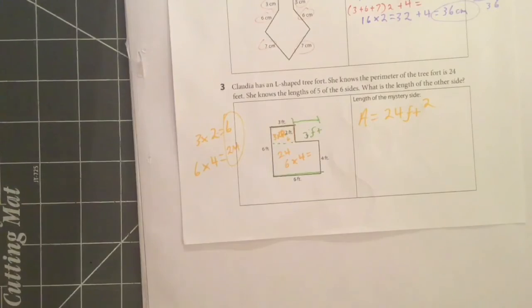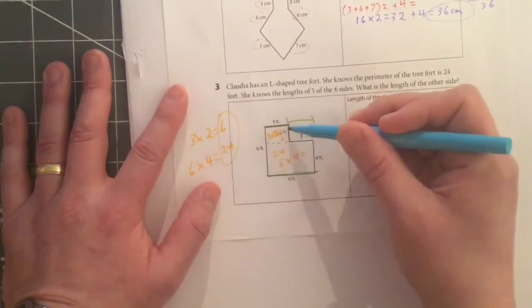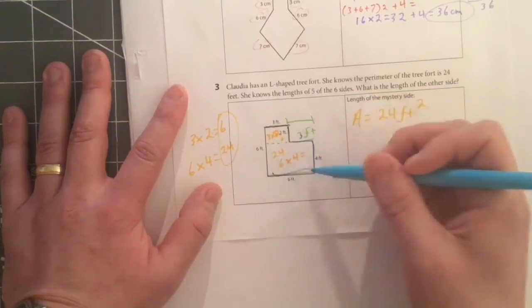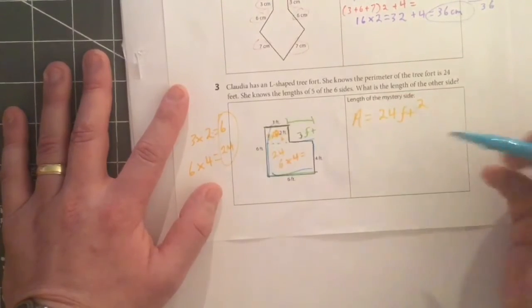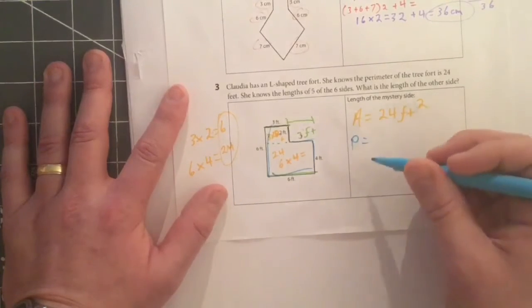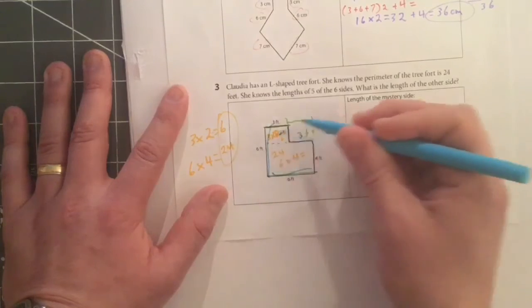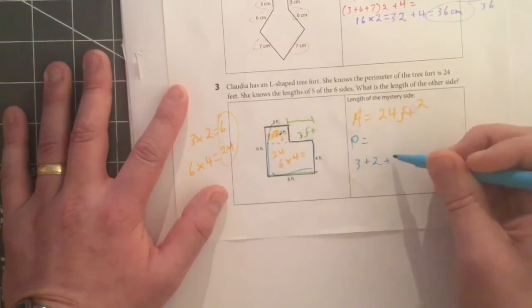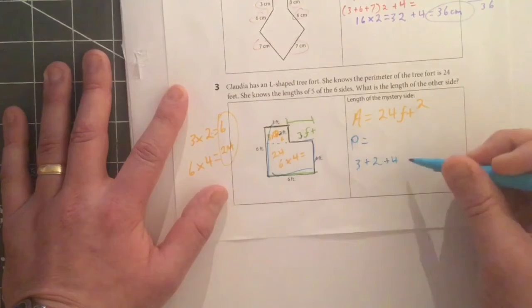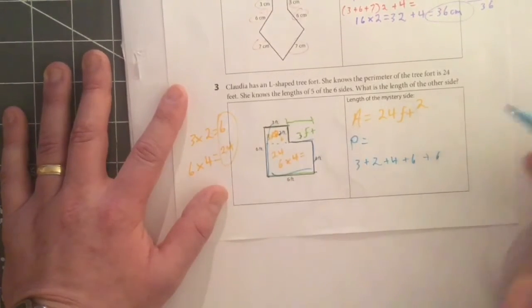Let's look at the perimeter of that one real quick and then be done and move on our merry way. I got 1, 2, 3, 4, 5, 6 sides. That is a hexagon. Hexagons have 6 sides. Let's add all those 6 numbers together. I got a 3, 3. I've got a 2, 2. I've got a 4, a 4. I got a 6, a 6. I got another 6, another 6. Now I got all my sides.